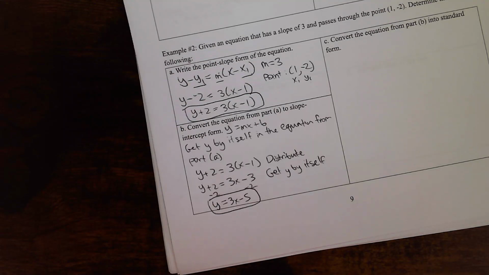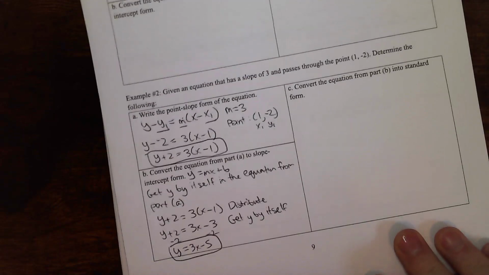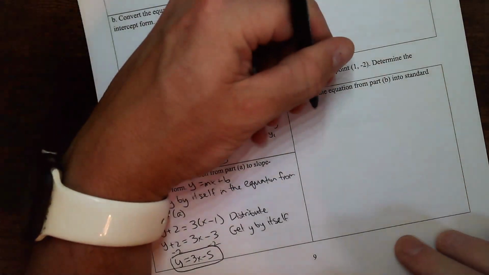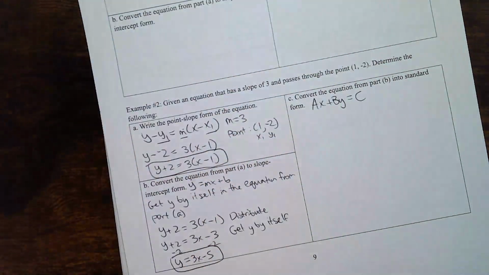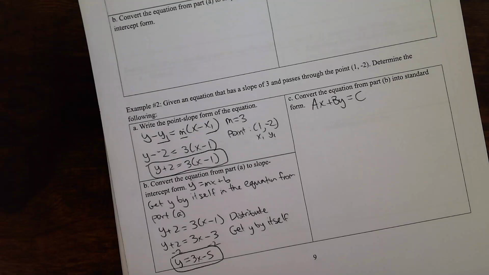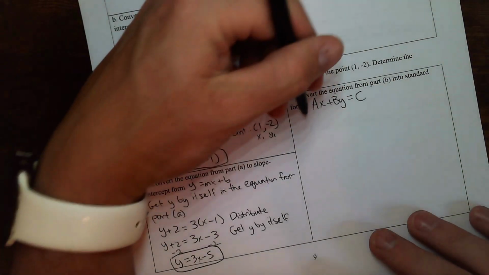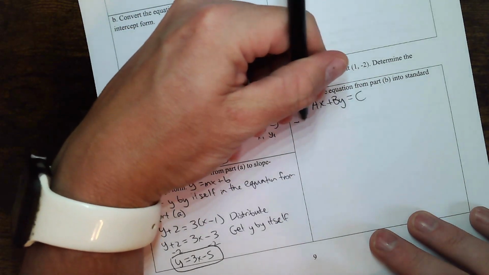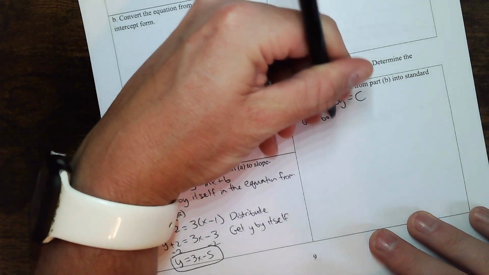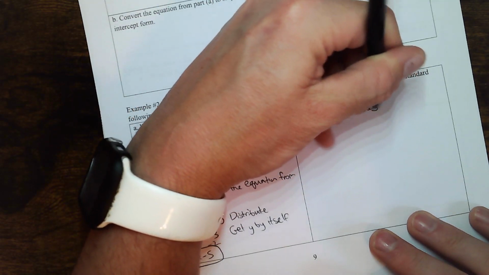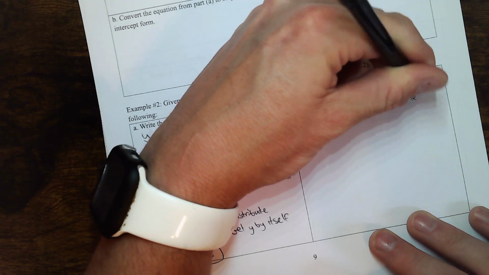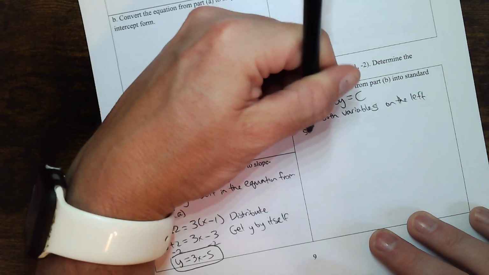Next, you're going to convert this into standard form. Okay, so standard form is ax plus by equals c. So the first step is you're going to copy down your answer. You want to get both variables on the left, put beside the equation.